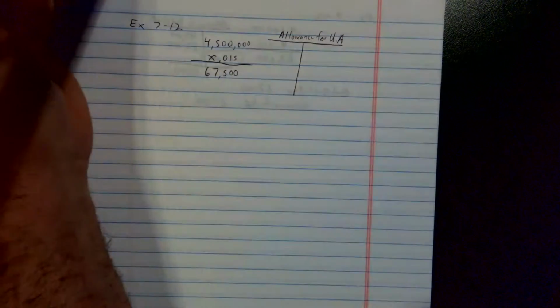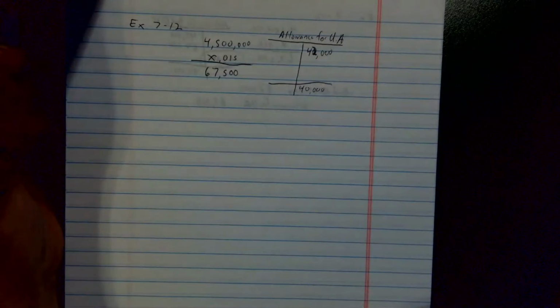So if we were to look at a T account, allowance for uncollectible accounts, our beginning balance is $42,000, sorry, 42,000. Our ending balance is 40,000 when it's all said and done.